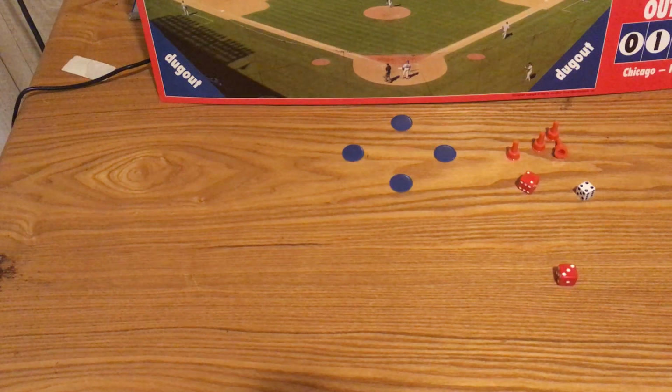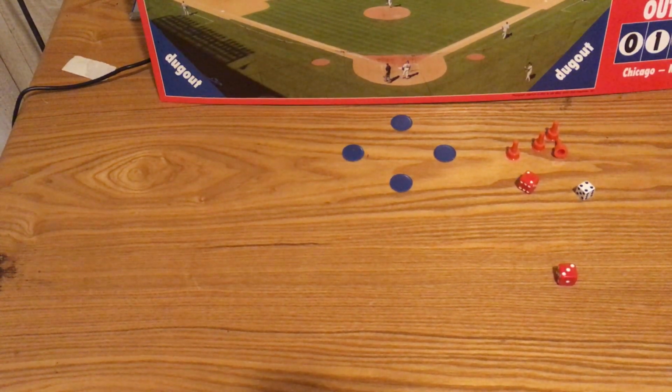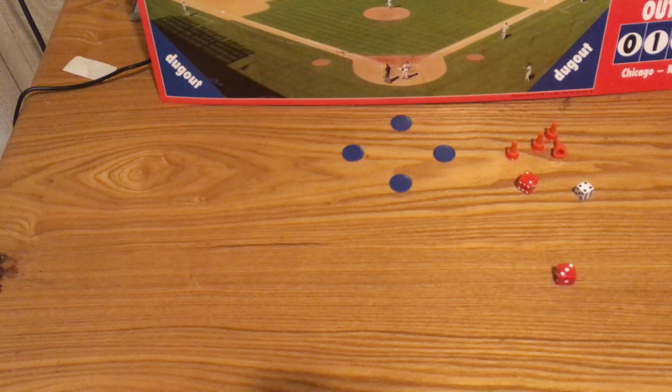Todd, help me understand. What did you mean when you said the slaughter? Fly ball to right field, which was Nemo. The ball found Nemo.